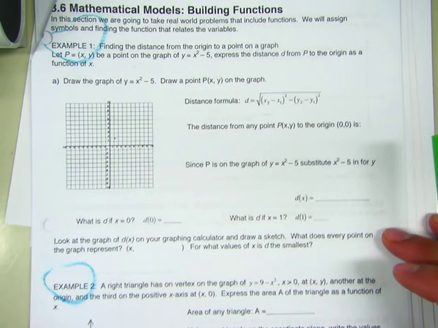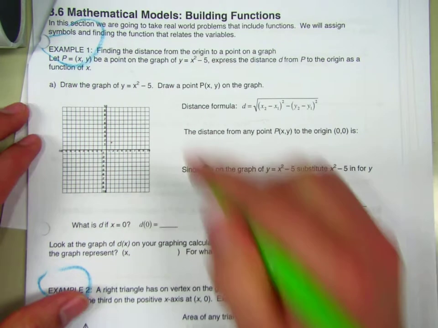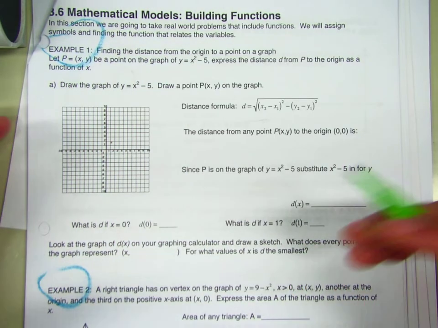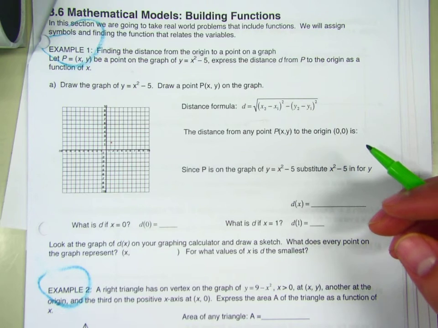All right, so in 3.6 we have some more models here. We're just going to work through the problem and see where this quadratic stuff comes up and see if we can kind of figure some stuff out. Okay?